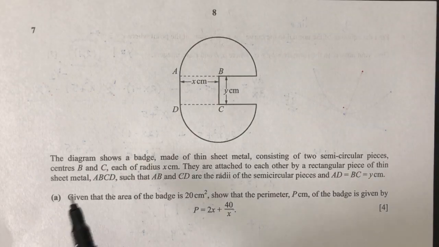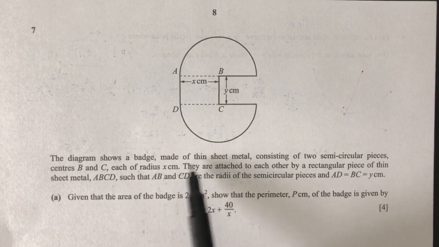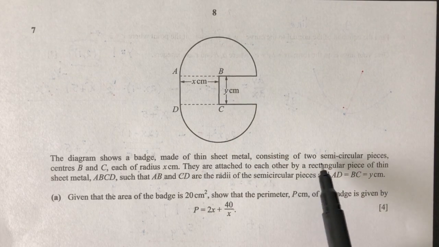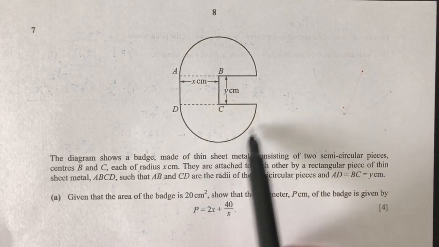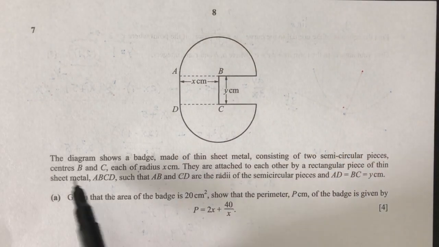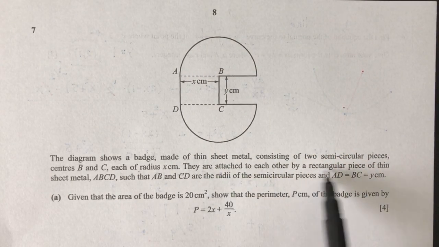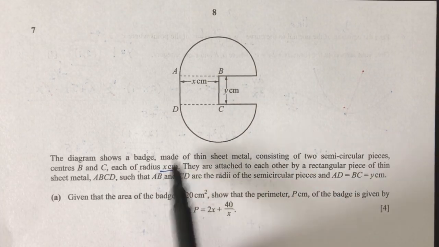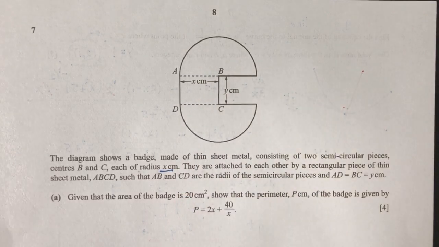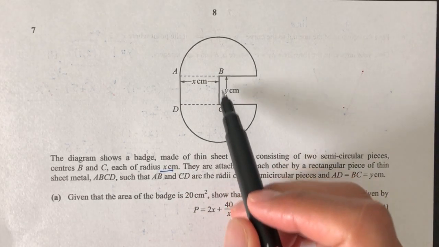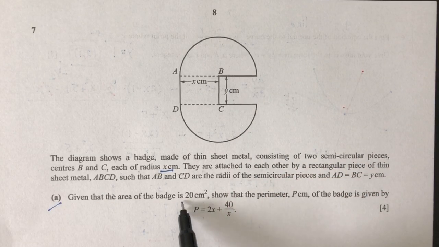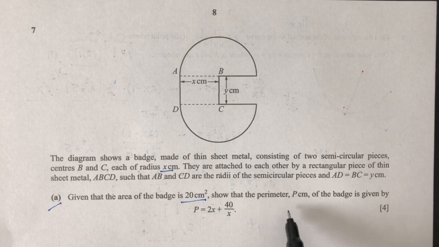Question number 7. The diagram shows a badge made of thin sheet of metal. That's the badge given to you, consisting of 2 semicircles. So semicircle here and here on top. They are joined by a rectangular piece. So joined by this. So now we know the radius of the semicircles is x. So this is y. That's good. And then part 1. Given that the area of the badge is 20 cm squared, show that the perimeter P is given by this.